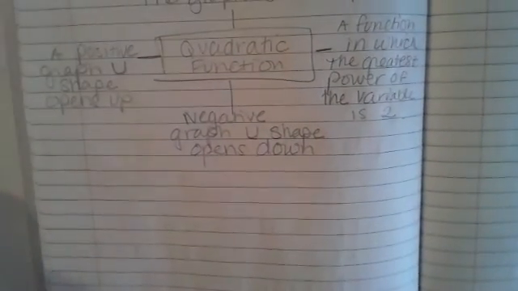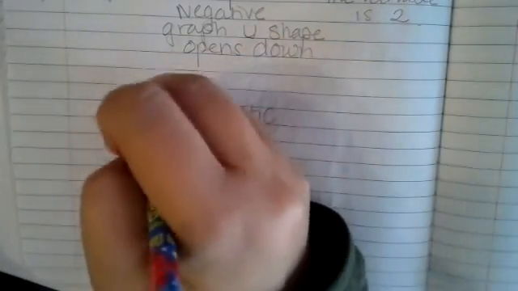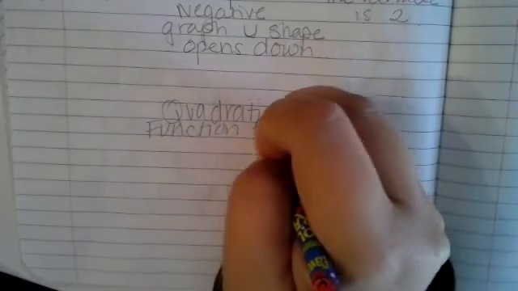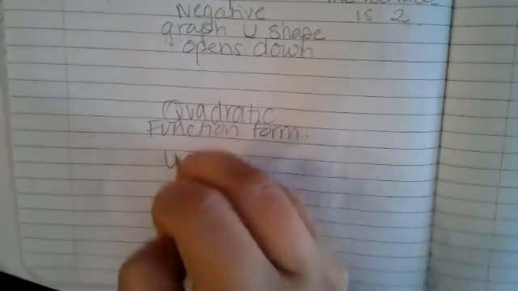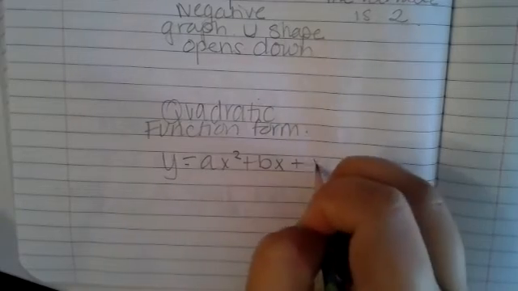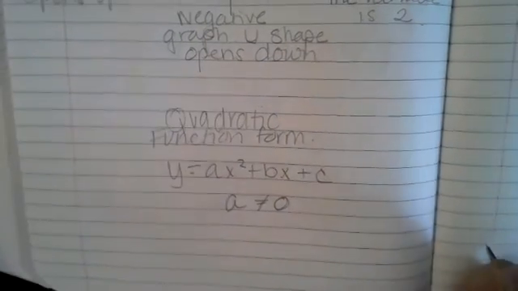Now, this is something that you don't necessarily need for our class, but it's good to know, especially because of algebra. This is the quadratic function form, and it is y equals ax squared plus bx plus c, and a is not allowed to equal 0.